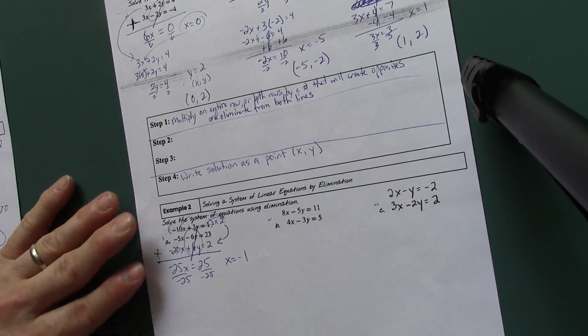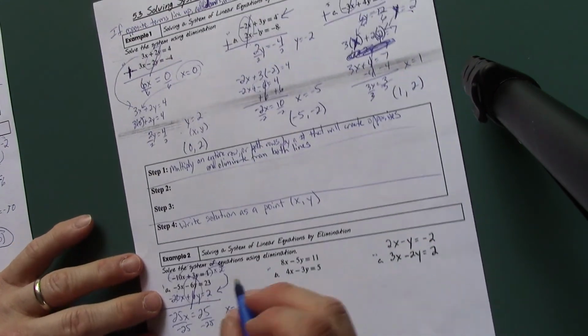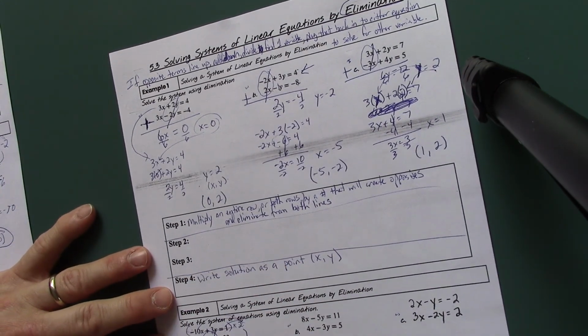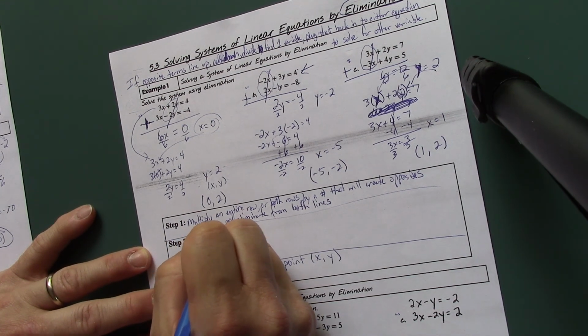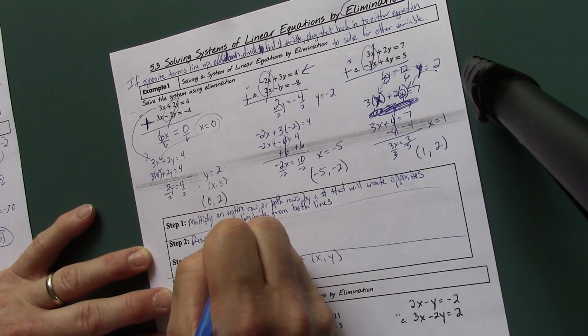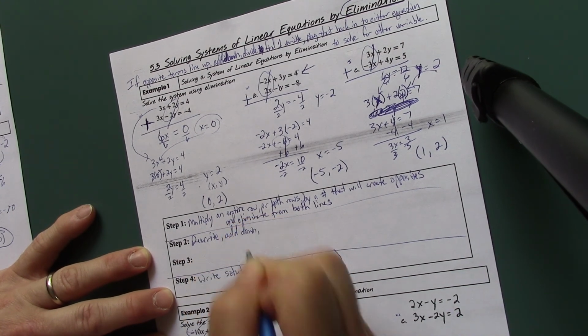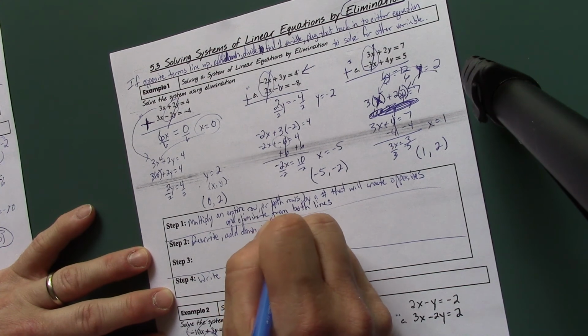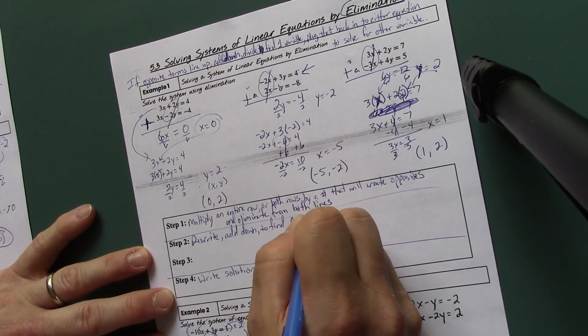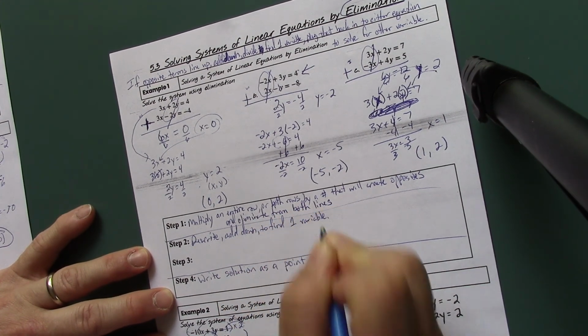Now again, what did we do with that? Okay, so first of all, I just did a whole step without even naming it. We rewrote this equation, and then we eliminated, right? So rewrite, add down, like we just did, to find one variable, or letter if you prefer.